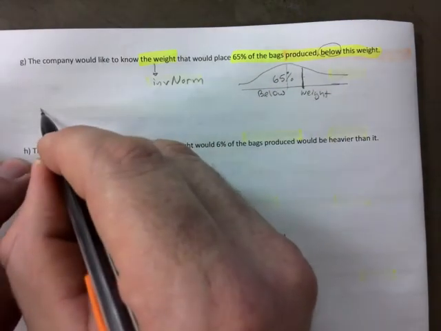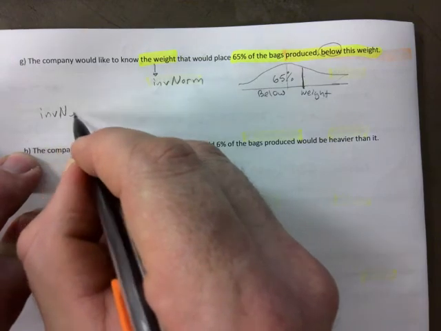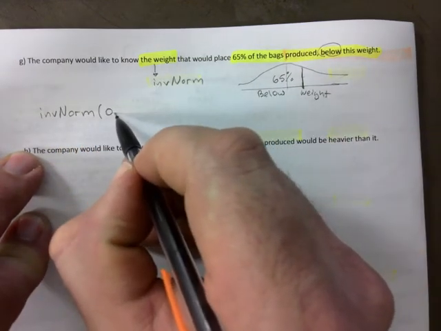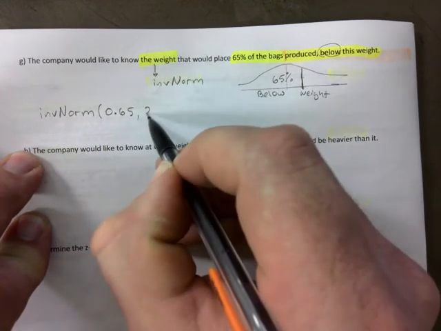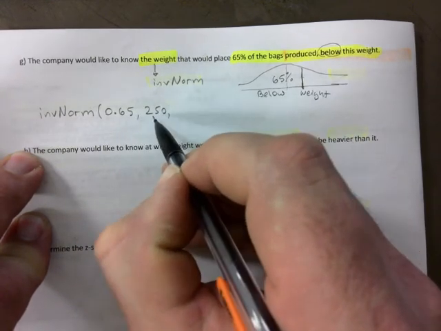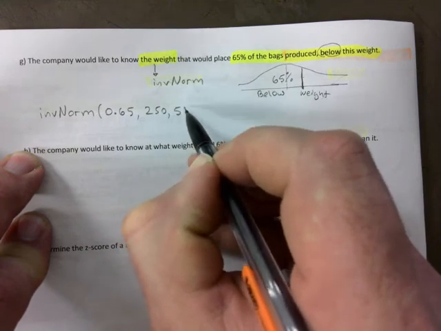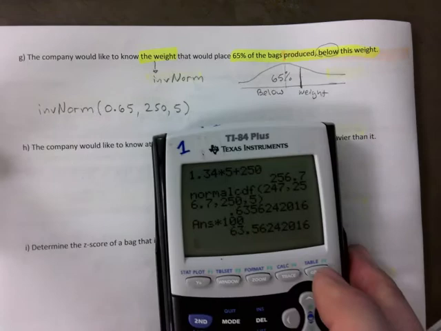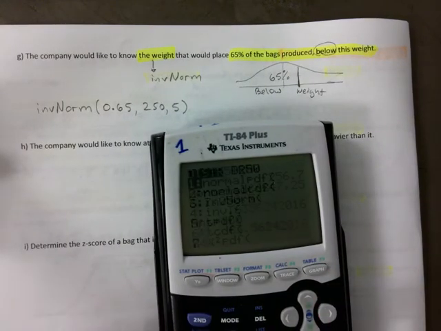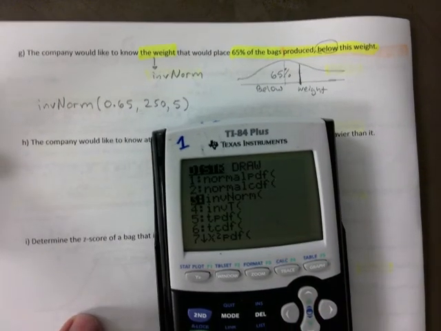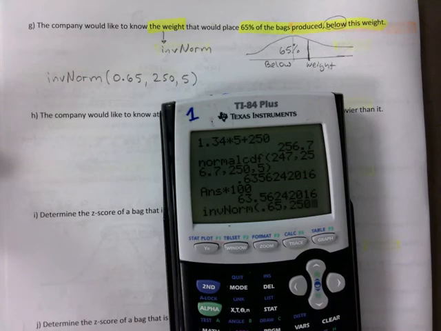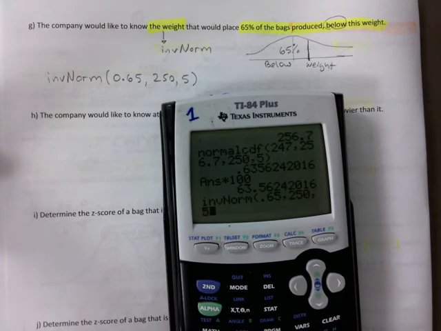Watch this. Inverse norm. You got to plug that in as a decimal. And you got to give it the mean and standard deviation just like before. Let's go ahead and find it. Second vars, inverse norm, 0.65, 250, and 5.